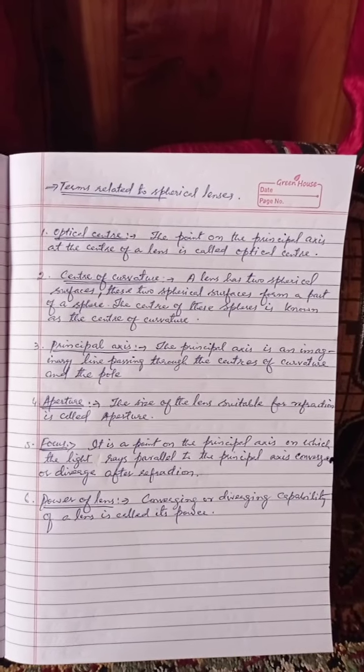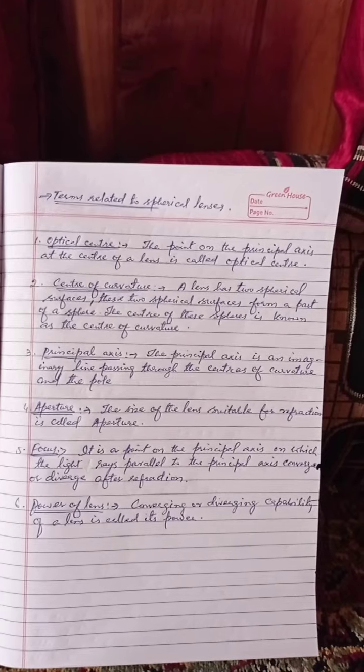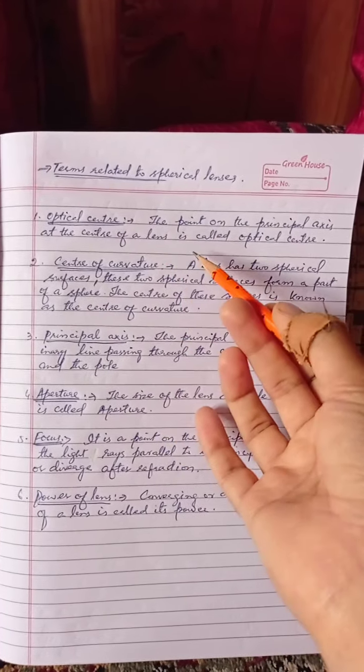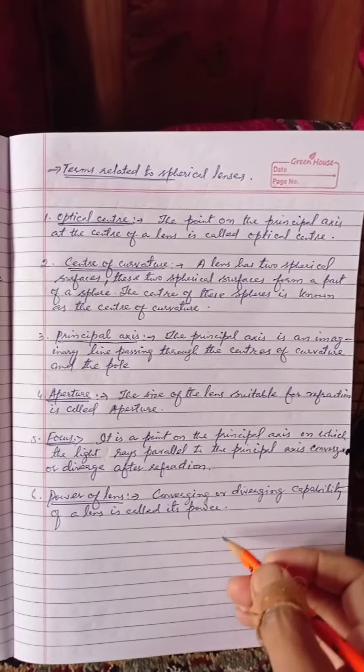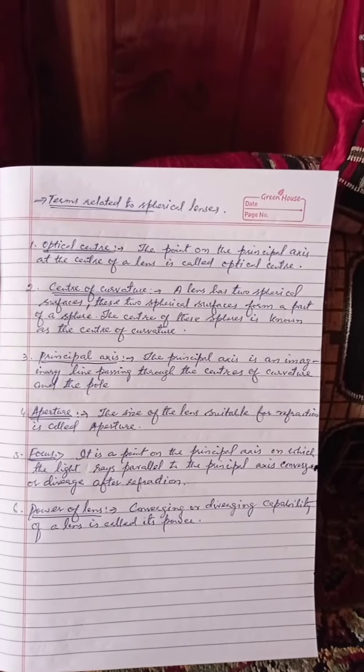The point on the principal axis at the center of a lens, or we can say it is that point through which the principal axis passes. So this is a point on the principal axis at the center of the lens, or simply the center of the lens, the central point of the lens, that's called its optical center.